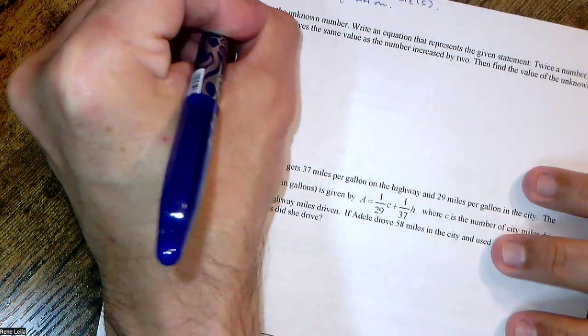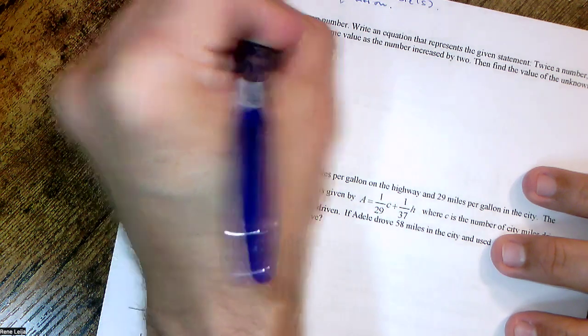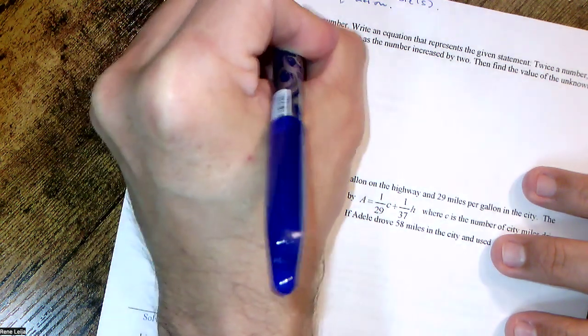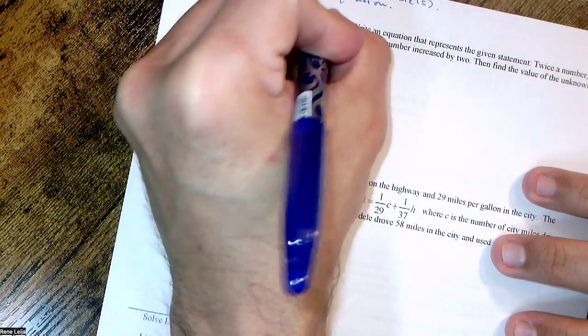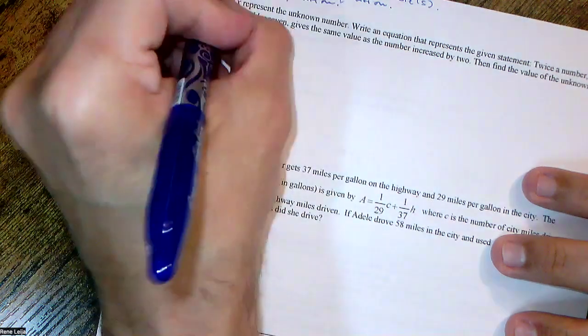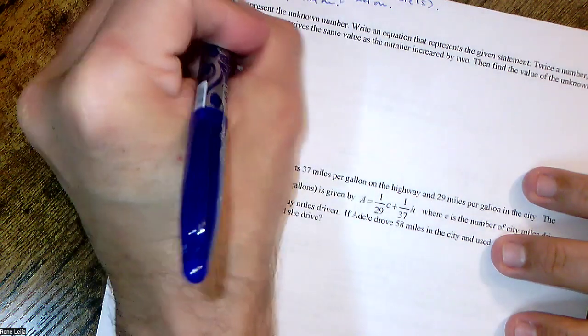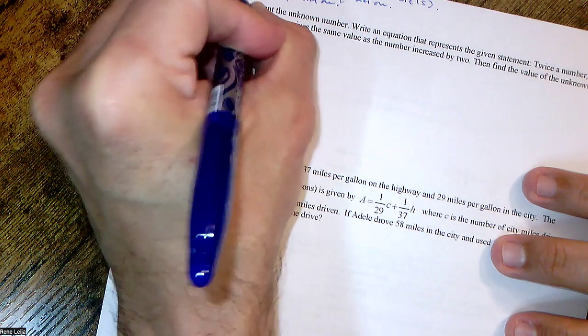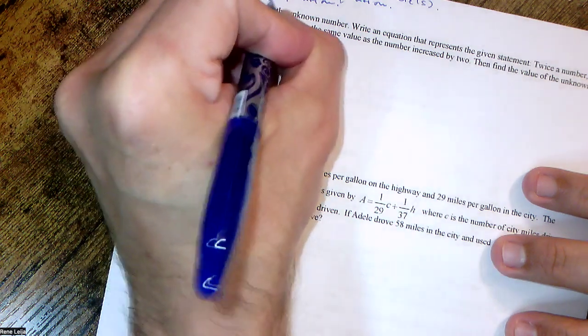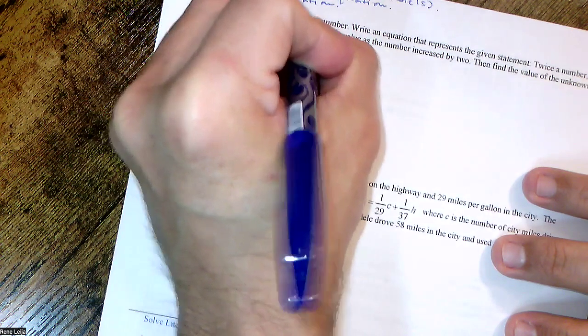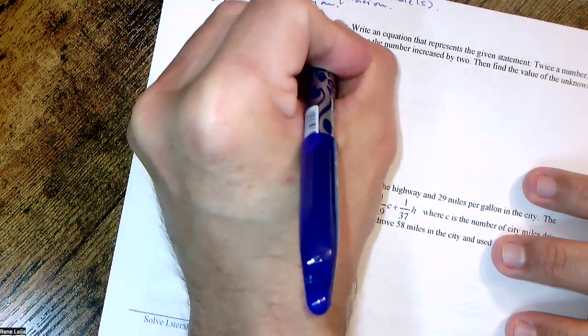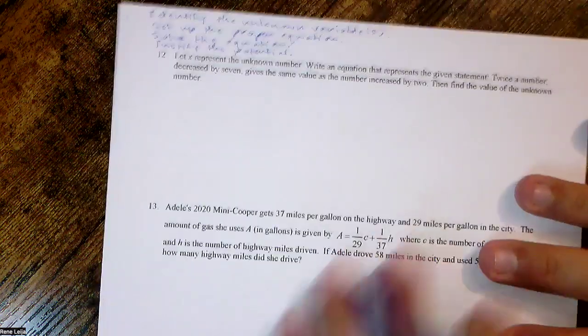Solve the equation. And then you want to justify the potential solution. Okay. So that's what you're going to do.